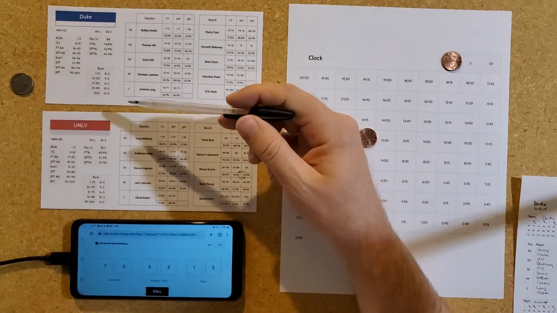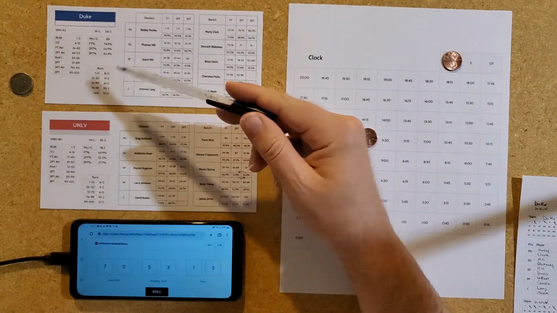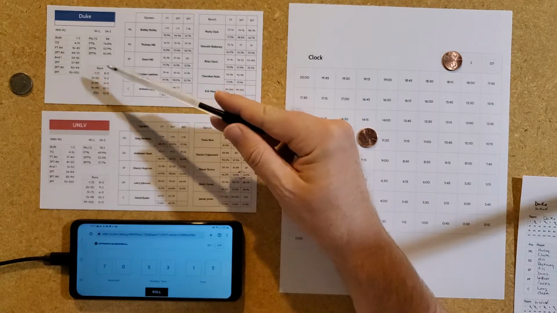I'm sure I'm missing the clock here, so I'm trying my best. I'll get this updated so it'll be easier.